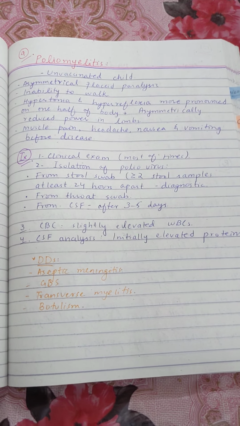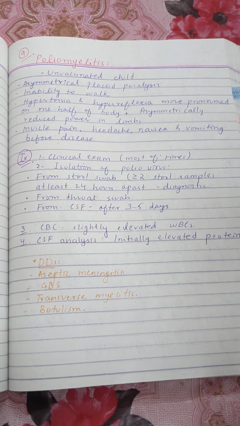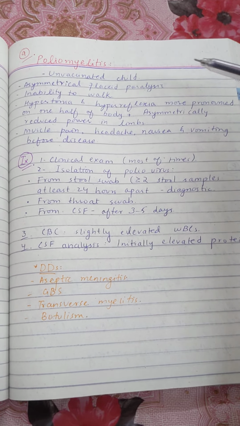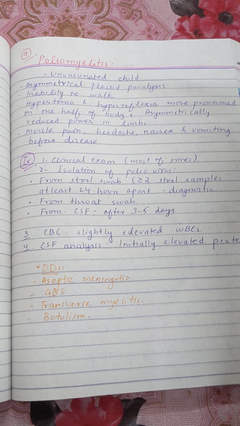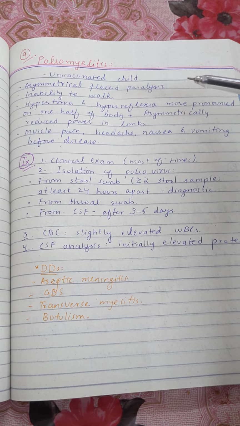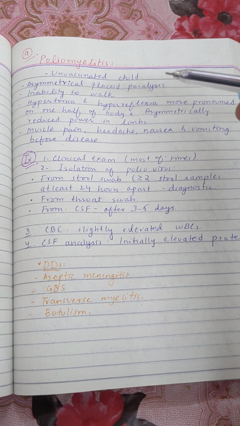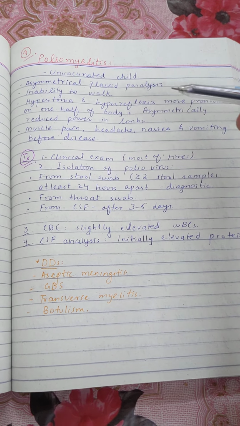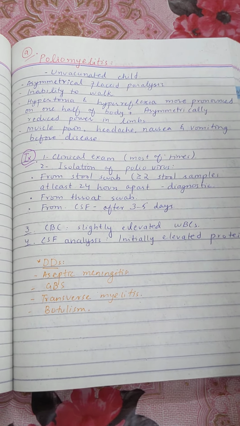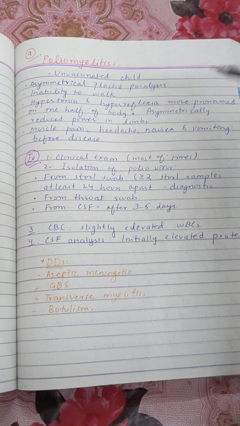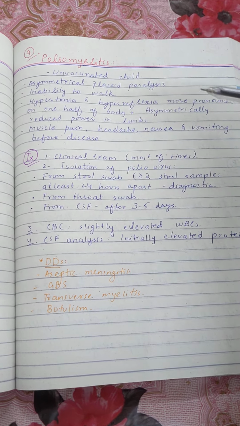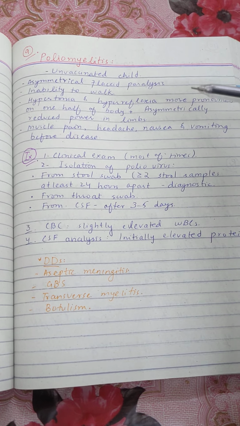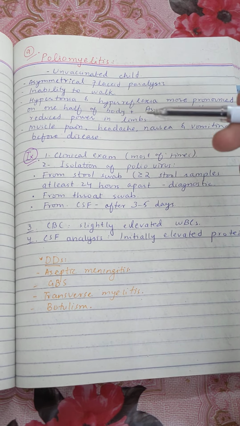Okay, so the next important topic is poliomyelitis, and poliomyelitis generally occurs in an unvaccinated child, and it results in asymmetrical flaccid paralysis, and there is an inability of the child to walk. There will be hypertonia, hyperreflexia can be more pronounced, and these two properties will be more pronounced on one half of the body, and there will be asymmetrically reduced power in the limbs.